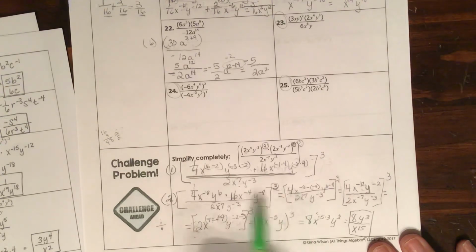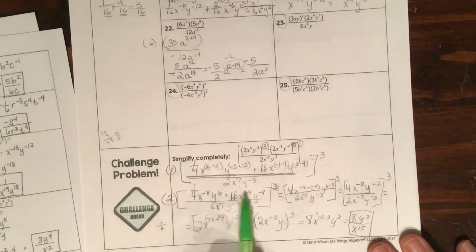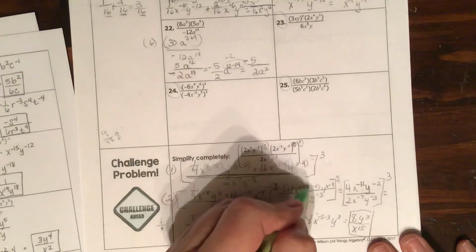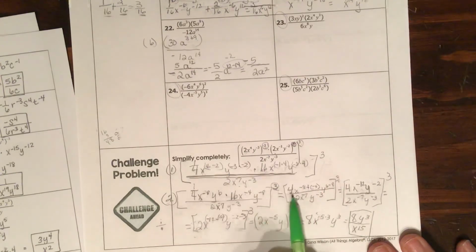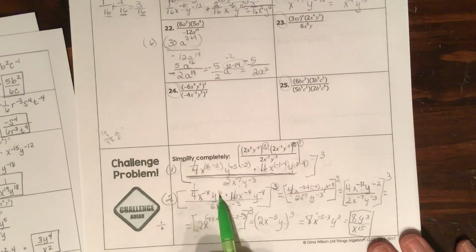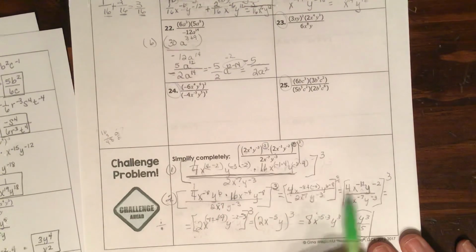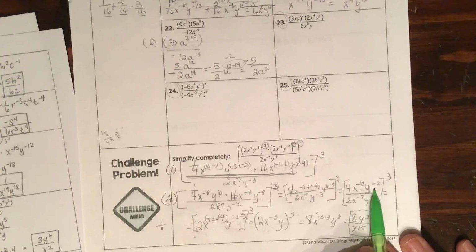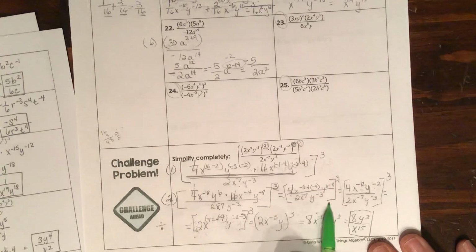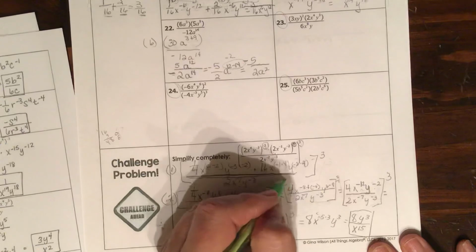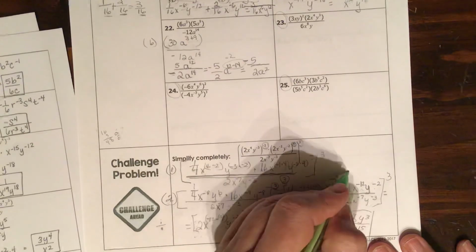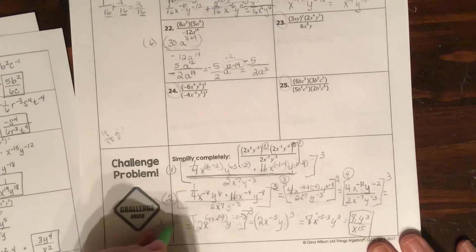Then we know we add exponents. So x to the negative 8 add a negative 4 is a negative 12. Y, 6 plus a negative 8 is a negative 2. And we just rewrite the bottom piece right here. And you're still cubing it. We haven't done that step. So this is the 3rd step, this is your 4th step, this is your 5th step.